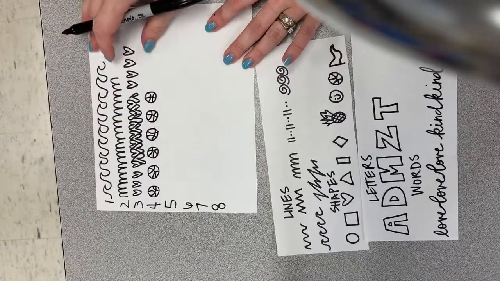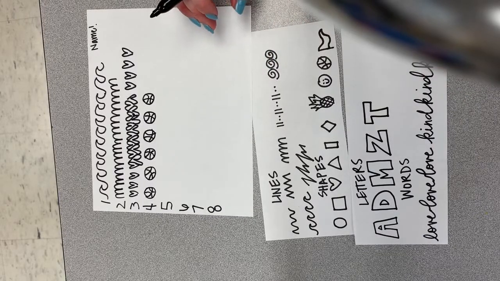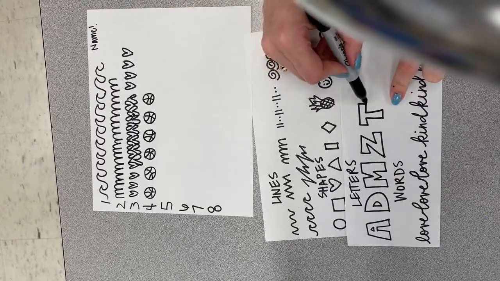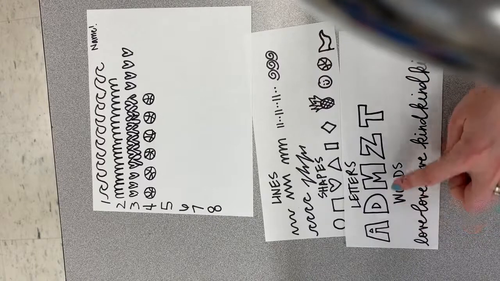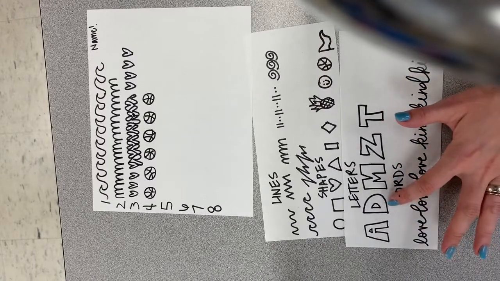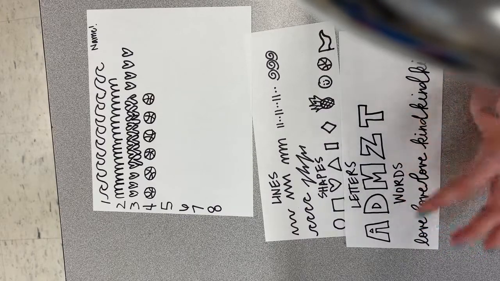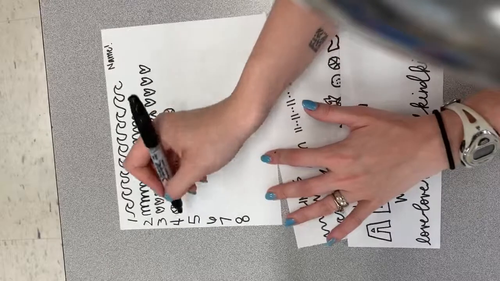Next, I want to think about if I want to add any words or letters, because some of those might need a little more practice. When we do open letters like this, it's like a bubble letter but with a point on the end, sometimes it becomes a little difficult. So whether you're going to do your name letter, my name is Delaney, so I would pick a D for mine, or whether you have a favorite letter you'd want to use, do your best to practice that.